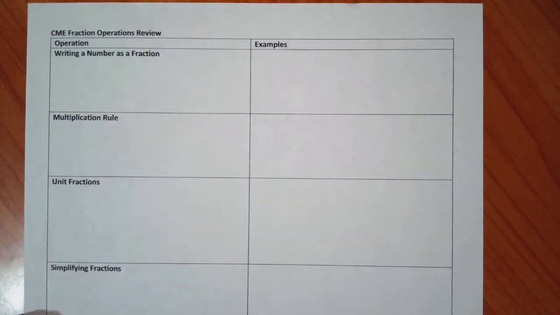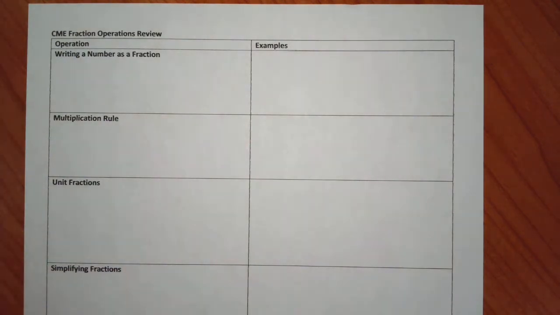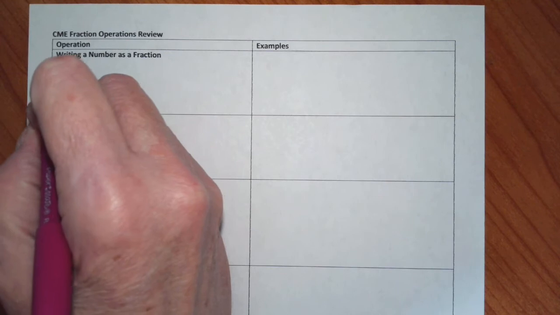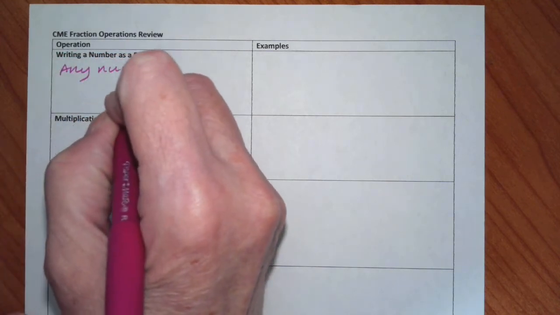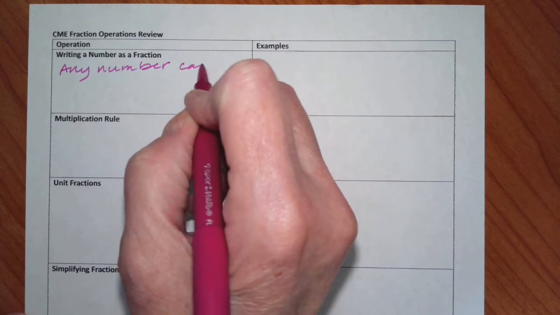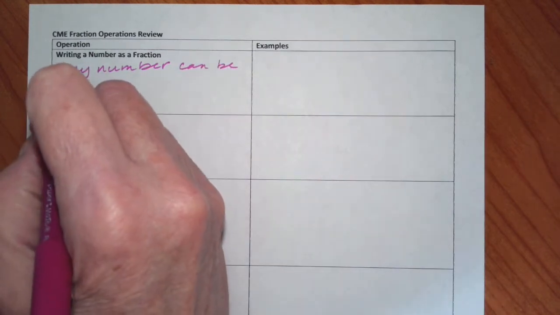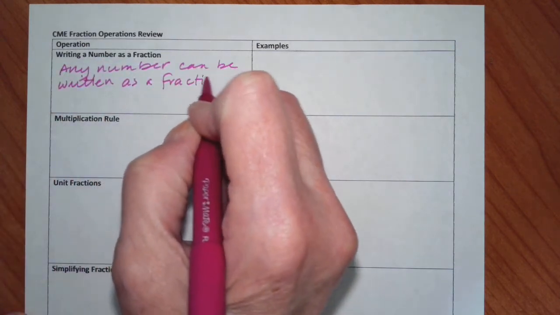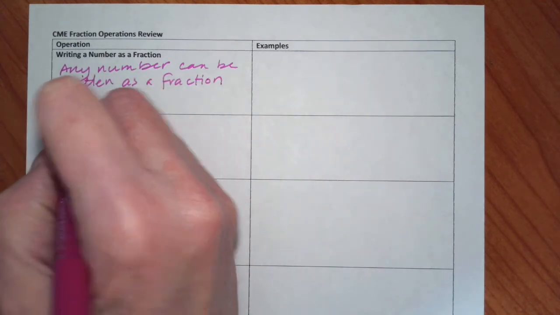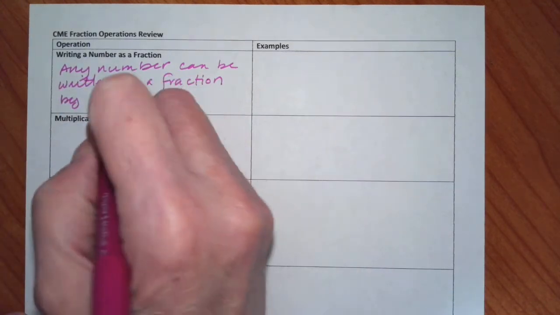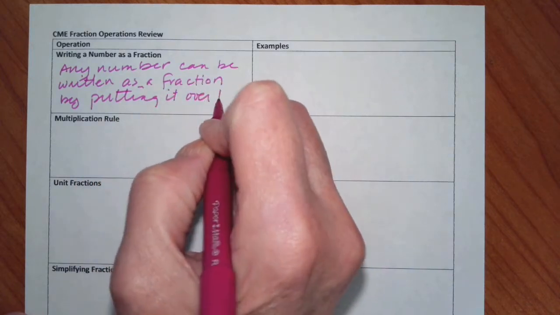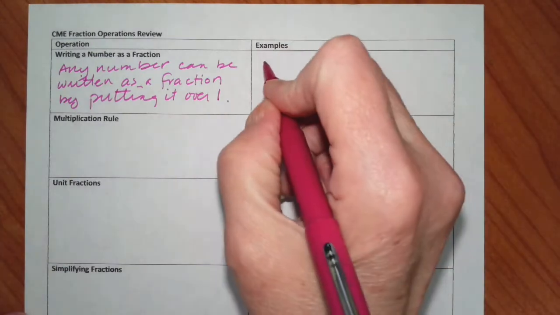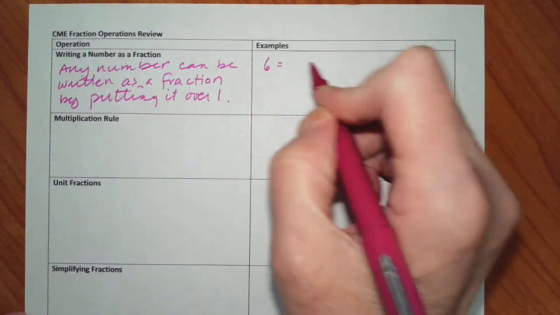Now I asked in class, and a lot of us were not sure, which is okay, if you can write any number as a fraction, and in fact you can. Any number can be written as a fraction by putting it over 1. So, for example, 6 can also be written as 6 over 1.